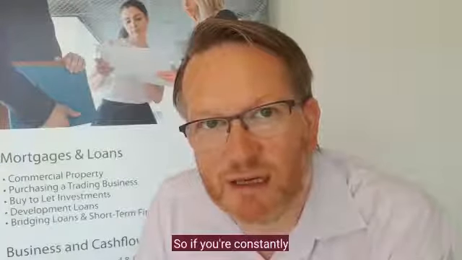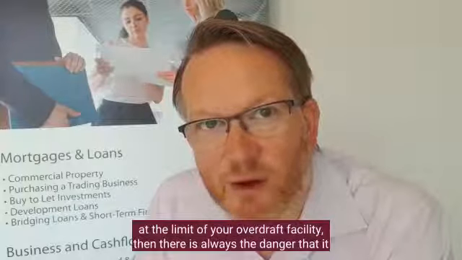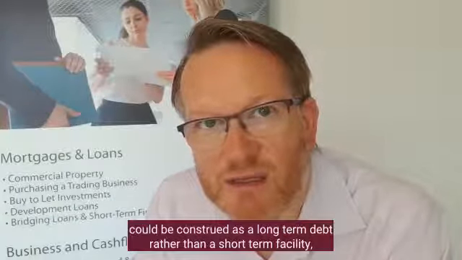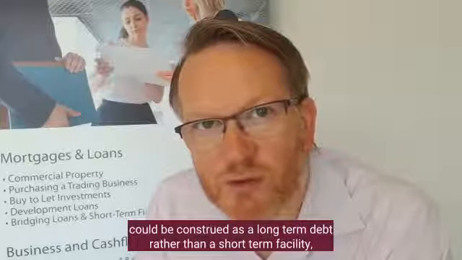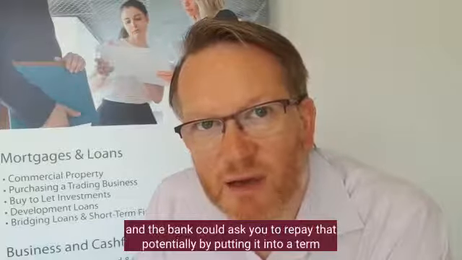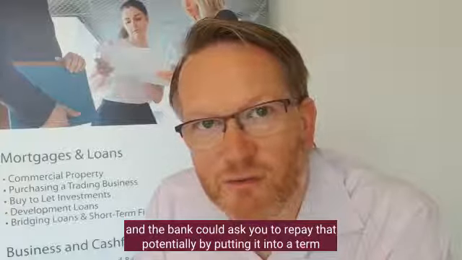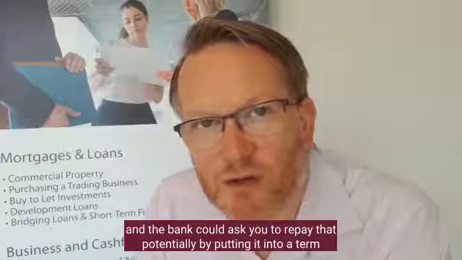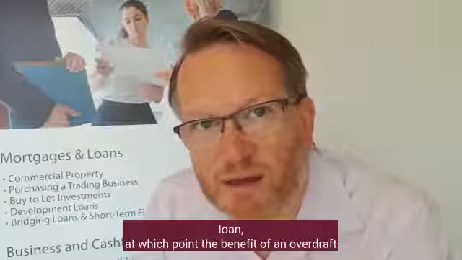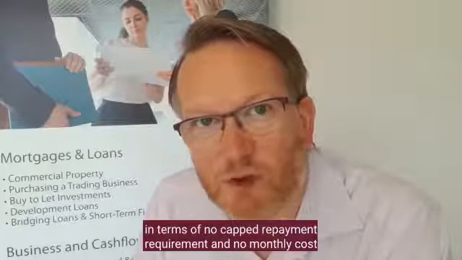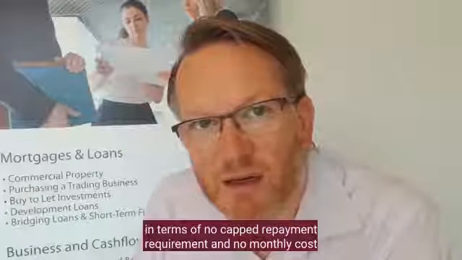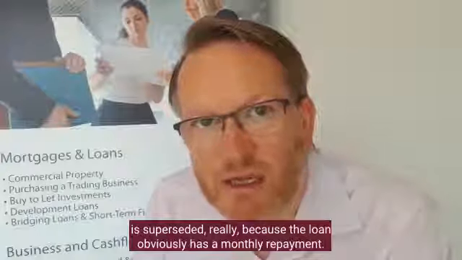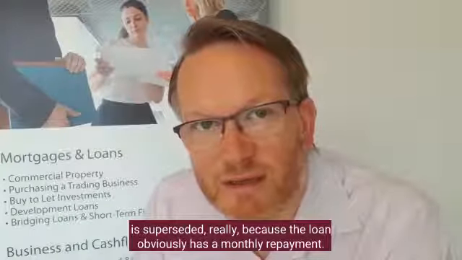So if you're constantly at the limit of your overdraft facility, then there is always the danger that it can be construed as a long-term debt rather than a short-term facility. And the bank could ask you to repay that, potentially by putting it into a term loan, at which point the benefit of an overdraft in terms of no capital repayment requirement and no monthly cost is superseded, really, because the loan obviously has a monthly repayment.